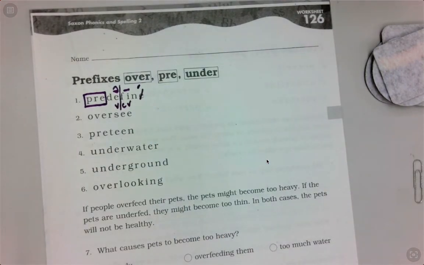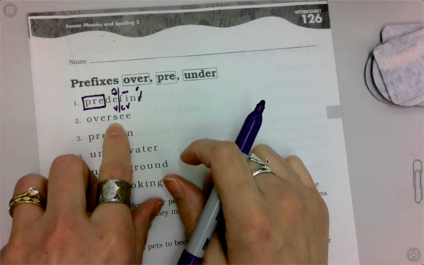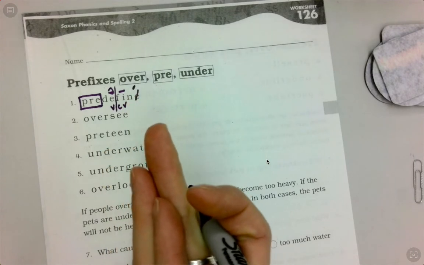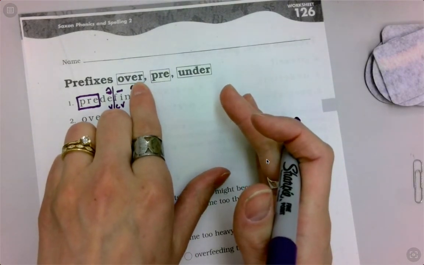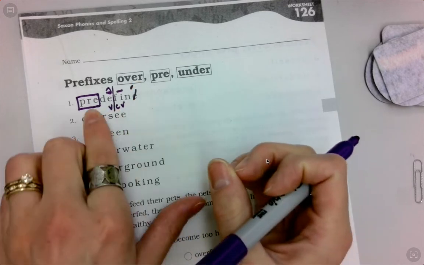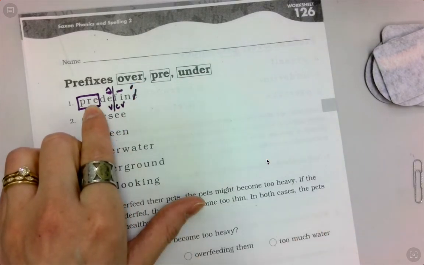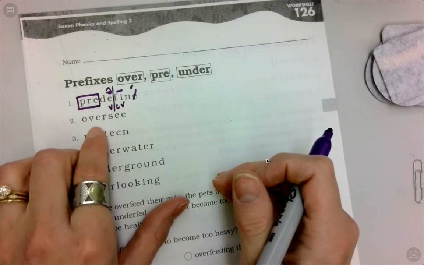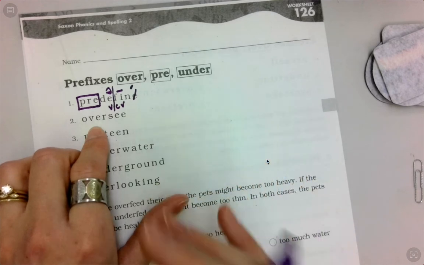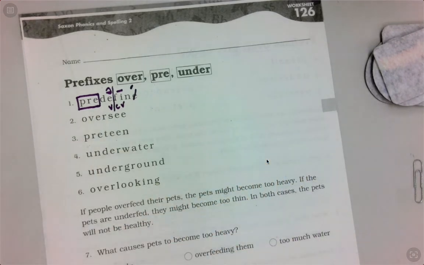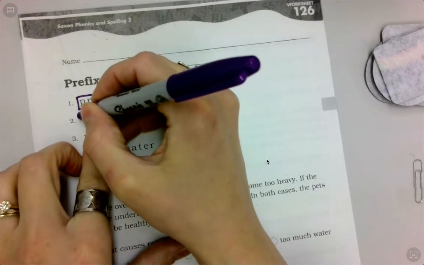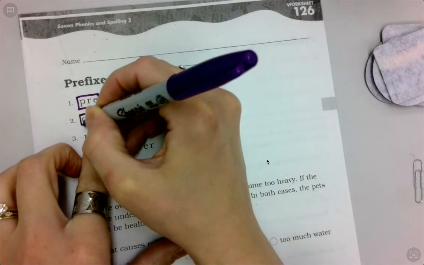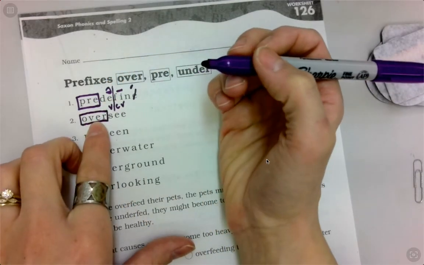All right, number two is oversee. Now this one's very interesting because the entire word over is 2 syllables, but you also have to know that it means something. That's why it's a prefix. Prefixes give you something to that next word. Pre means like beginning, like preschool is the beginning of your school, right? Oversee would be like you would oversee someone. So like my boss oversees what I do in my classes. Okay, so over, she's looking over me. So this entire thing, even though it's 2 syllables, is an entire prefix.